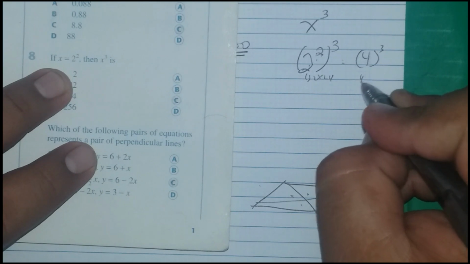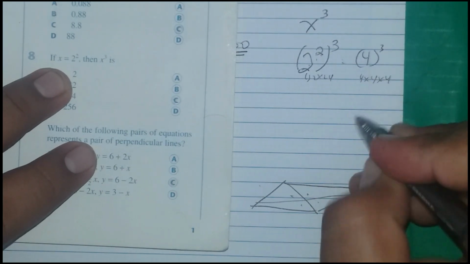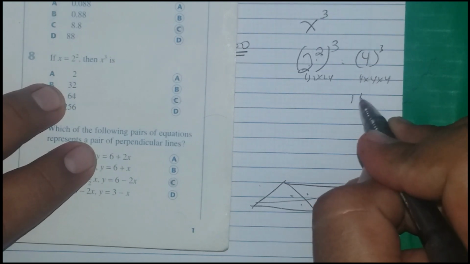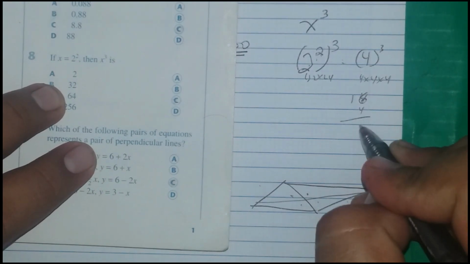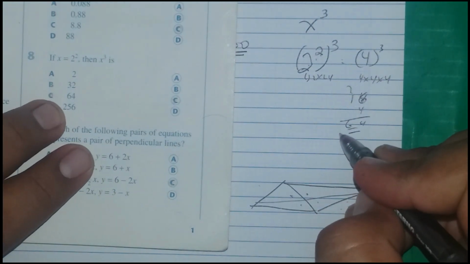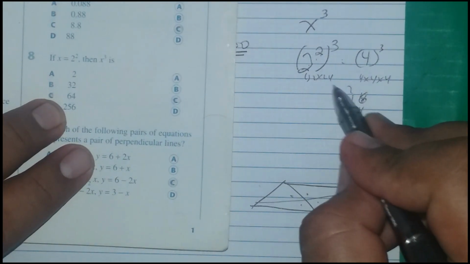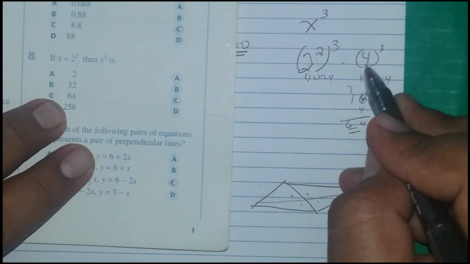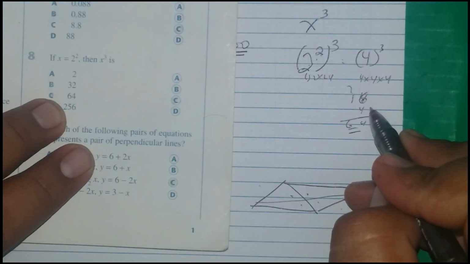And then this would be 4 times 4 times 4. 4 times 4 is 16. 16 times 4 equals 64. So my answer is 64, C. So this is one way: find what x is, get 4, and then 4 cubed gives you 64, right?